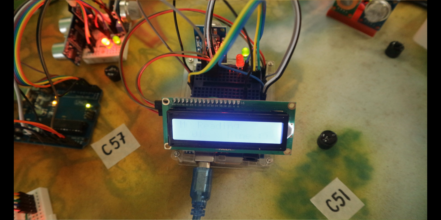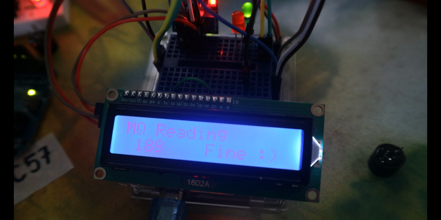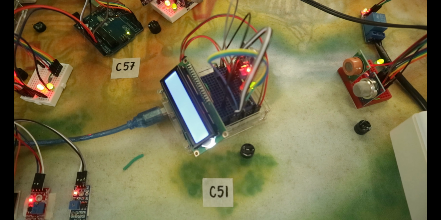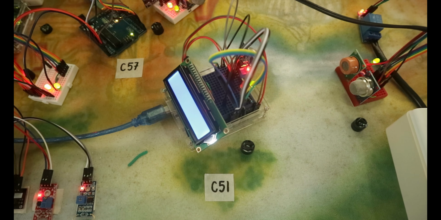Next is component 51. It is initially intended as an independent tester for gas sensors. Reusing it, it can be connected to another component through I2C or fitted with an nRF24L01 module as with the other components.